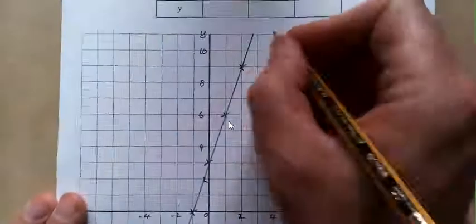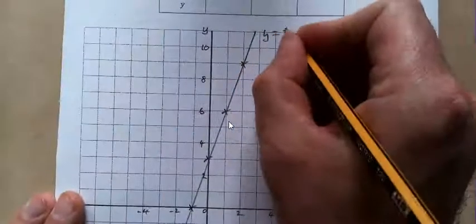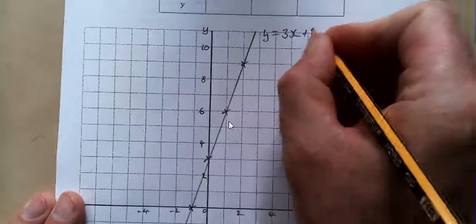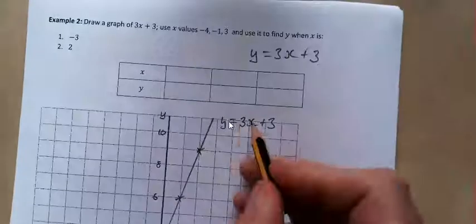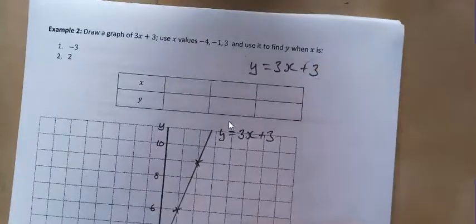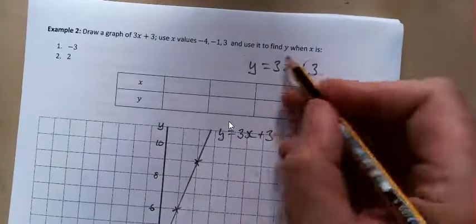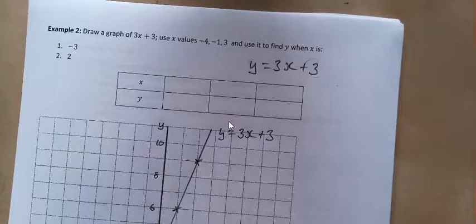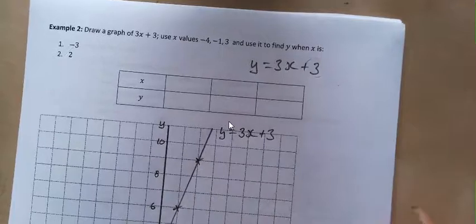And the name of that line is y equals 3x plus 3. Not the best example because they are both 3, but this 3 here represents the y-intercept, so it crosses at 3. This 3 here represents a gradient. Every time I go across one, I'd be going up 3.